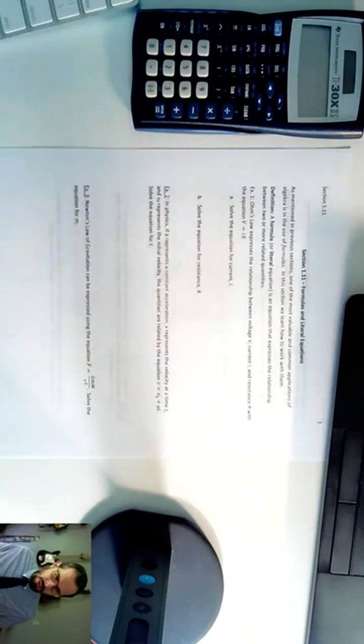What's a formula? Sometimes called a literal equation. A formula is an equation that expresses the relationship between two or more related quantities. Again, you can see these in industrial examples and medical examples and everything. We have some quantity being related to some other quantity.